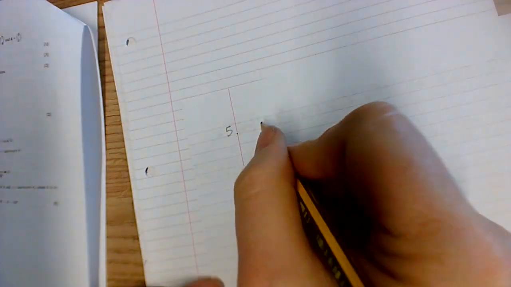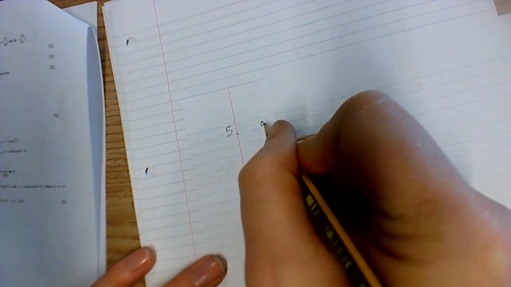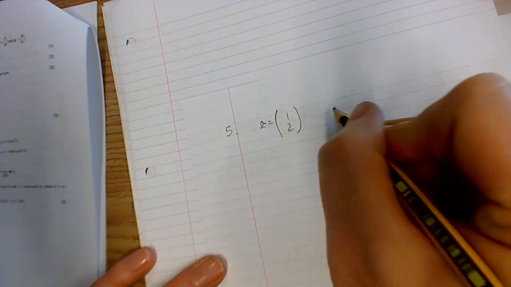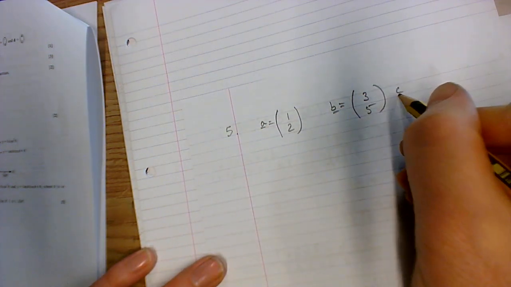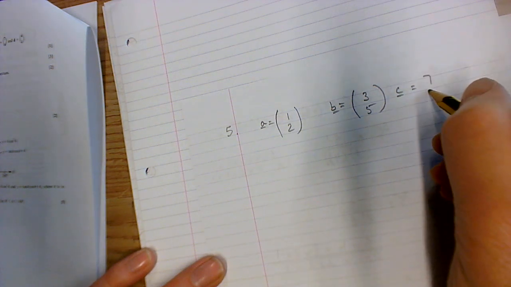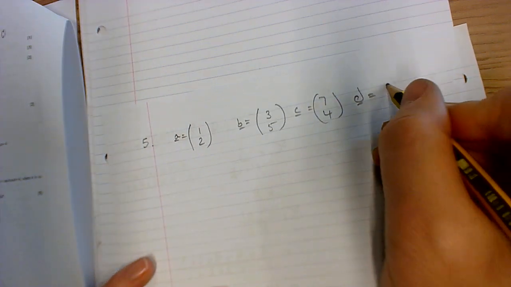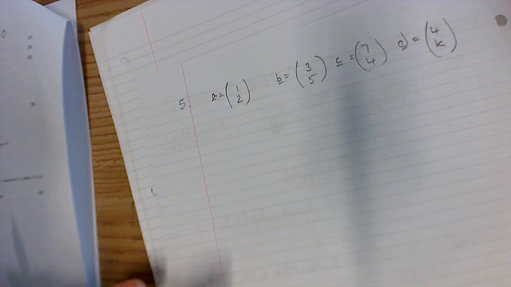So we've got these points A, B, C, D. We've got the position vectors. So the position vector of A is (1, 2), B is equal to (3, 5), C is equal to (7, 4), and D is equal to (4, k). Alright, a bit weird. And where's the k come from? Alright, let's have a look. Find the value for k for which D is the midpoint of AC.